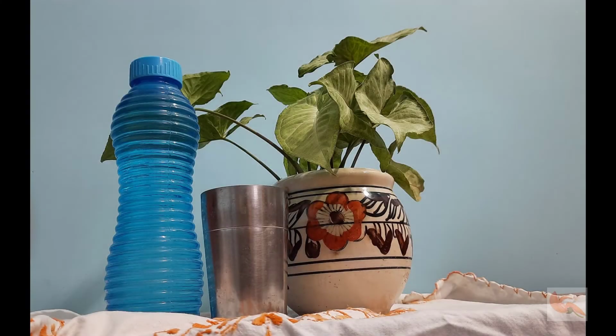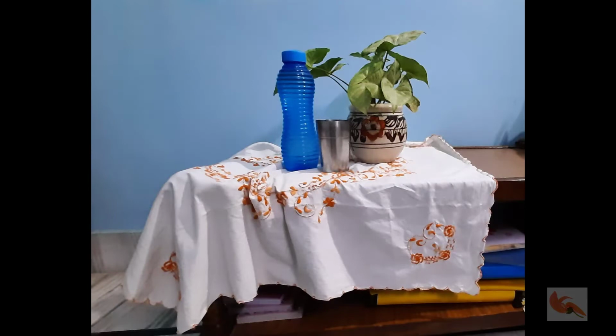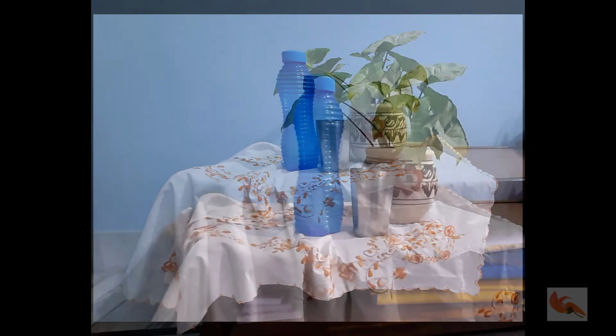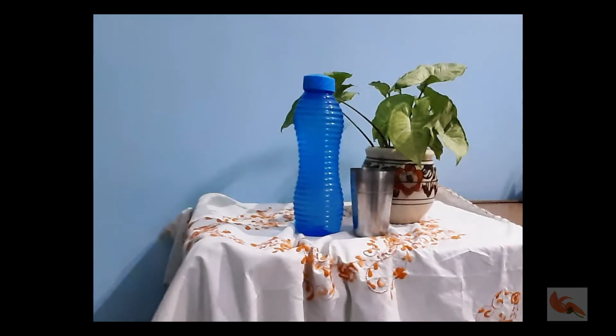Now let's see how we can compose a still life. Practicing composition with still life is a great way to enhance observational and compositional skills. We have many aspects in our control like lights, angle of view, distance of view, arrangement of the objects, and so on.